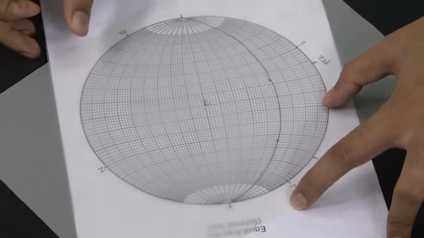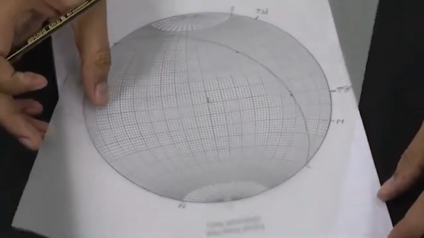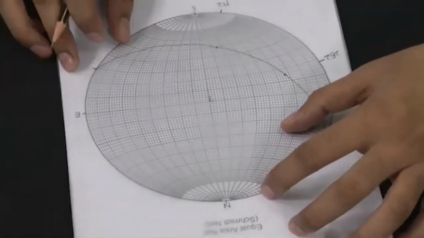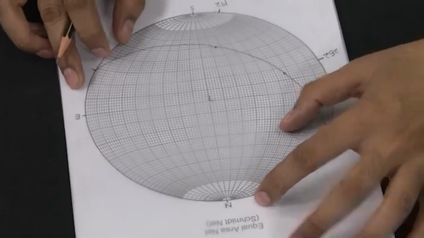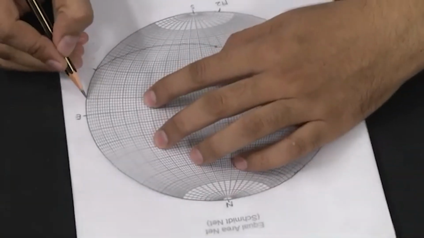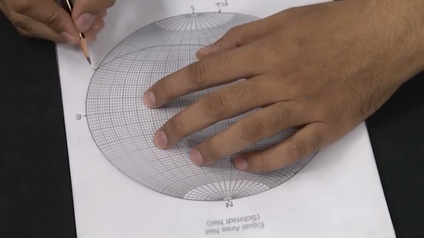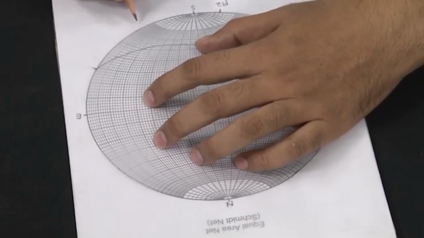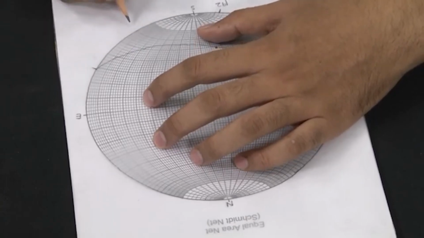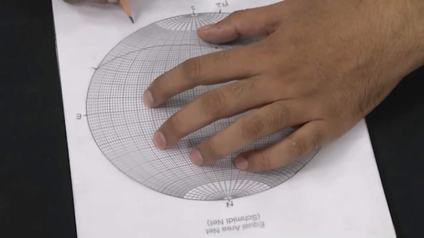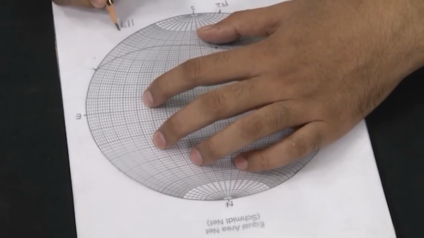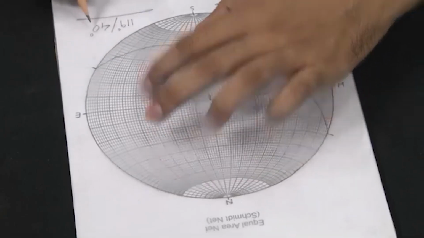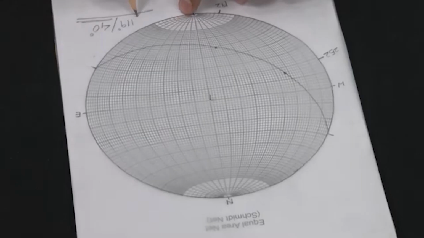We can now find the strike by bringing this tracing paper back to its original position. So, the strike is, this is 90, 100, 110 and this is 119. So, the attitude of this planar feature is: the strike is 119 degree and the dip is 40 degree. So, the true dip is 40 degree and the strike is 119 degree.